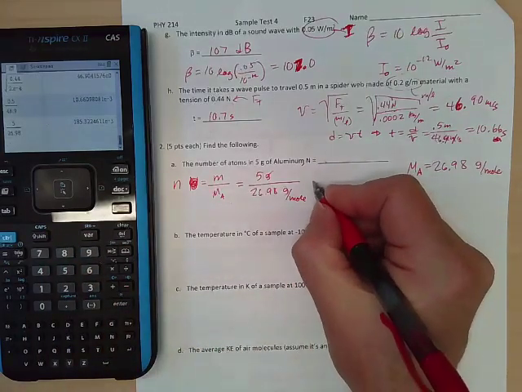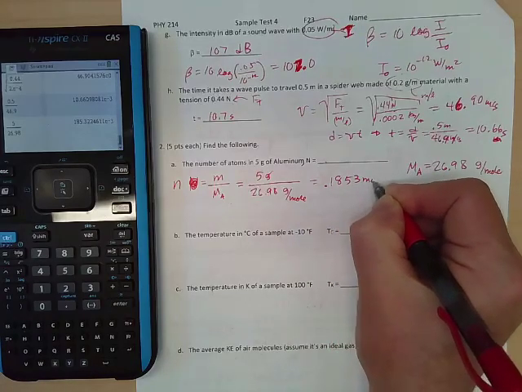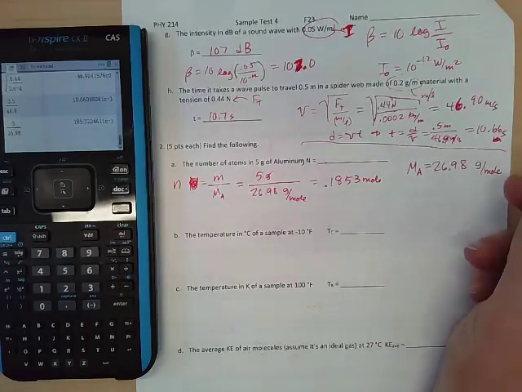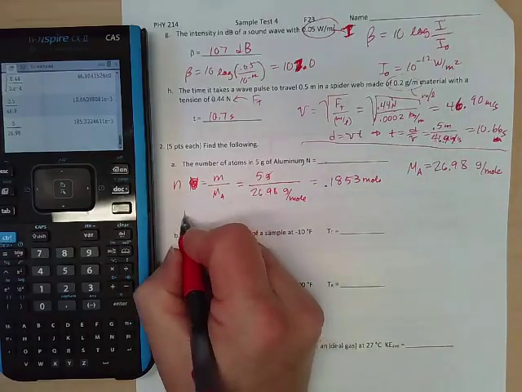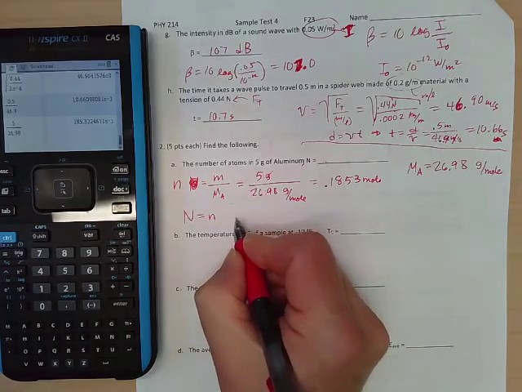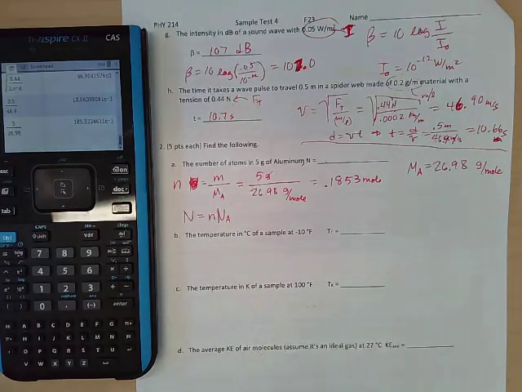We get 0.1853 moles. That's little n. And now what we want is capital N, the number of atoms, which is the number of moles times Avogadro's number, the number of atoms per mole.